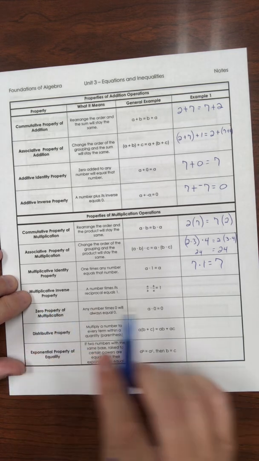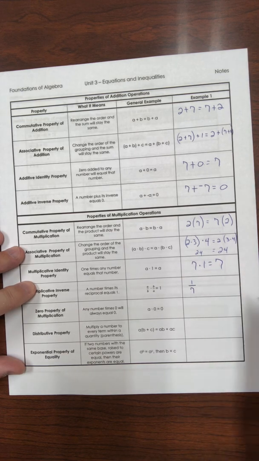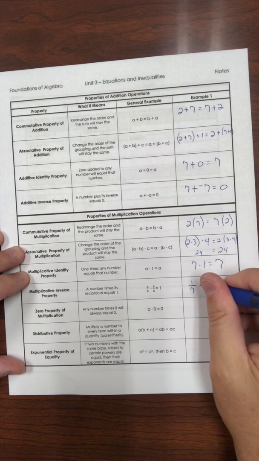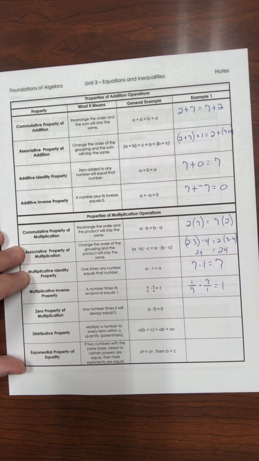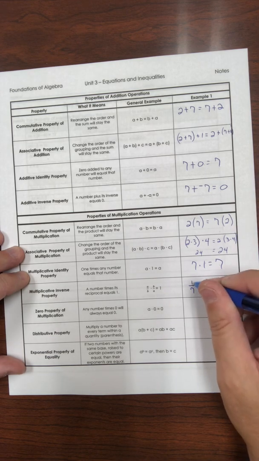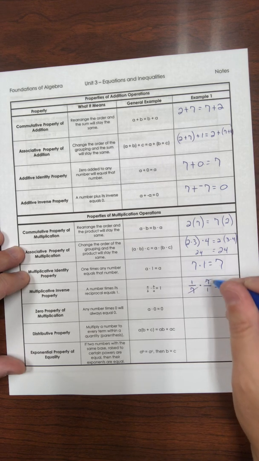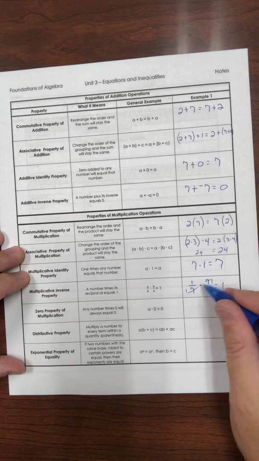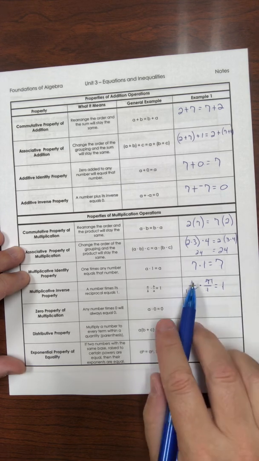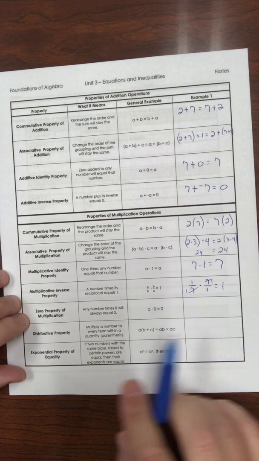Multiplicative inverse property. So basically, it's telling you that if you take 1 over 7 and then multiply by the reciprocal, or flip that fraction, it's going to always equal 1. And here's why it works. Because I can cancel these two out or make them 1. 1 over 1 is going to give me 1. Well, so is 7 over 7. 1 times 1 is 1. 1 over 1 is 1. So if you take a fraction, you flip it, multiply it together, you're always going to equal 1.